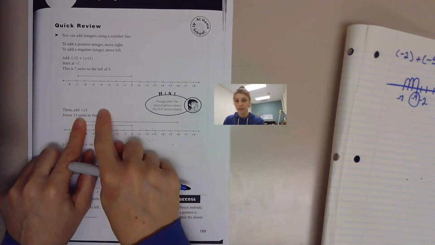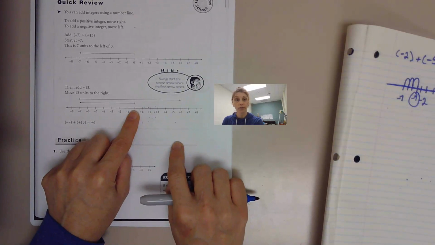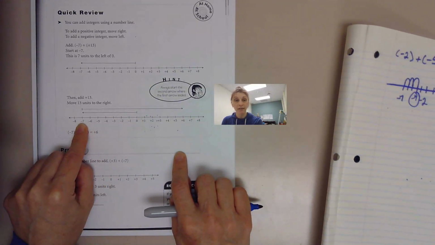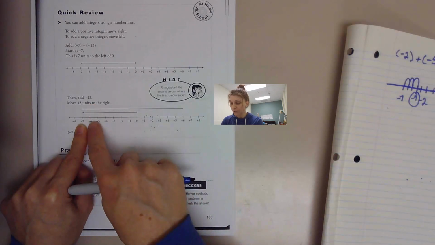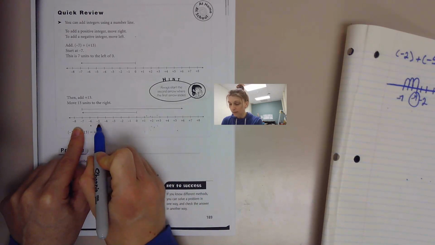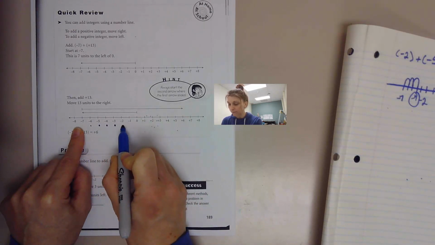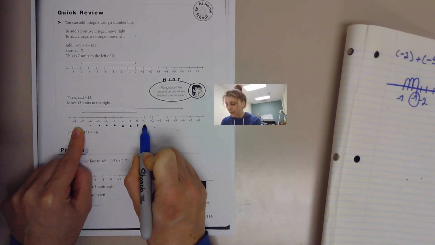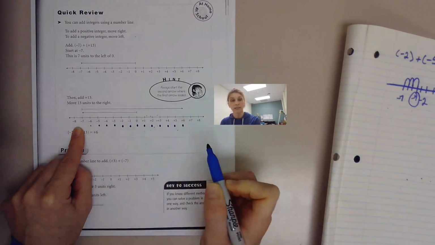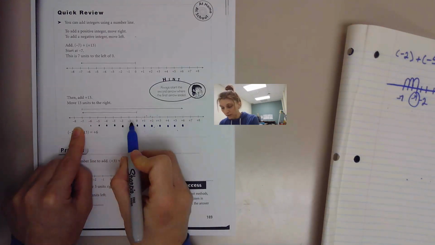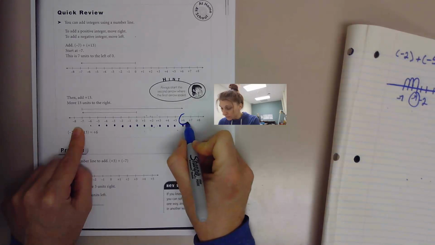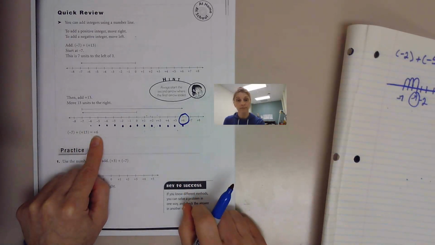Okay, it shows us down here, shows us the whole thing. We started off at -7. We're going to add +13, so you're going to add 13 to it. 1, 2, 3, 4, 5, 6, 7, 8, 9, 10, 11, 12, 13. So if we increase by 13 positive amounts, we get to +6. Okay?